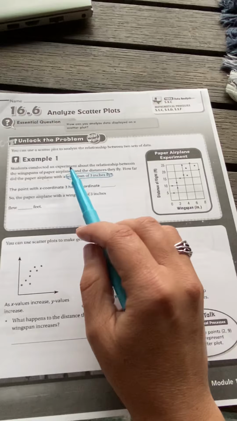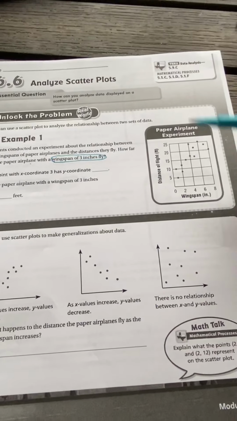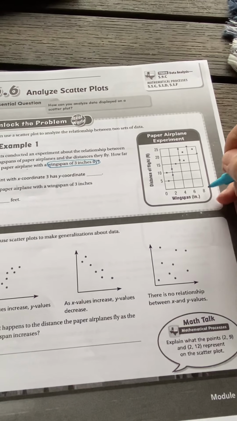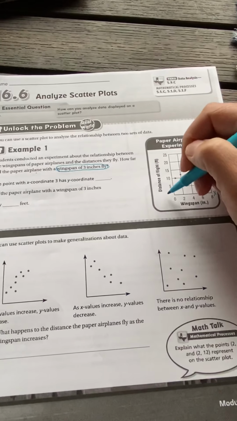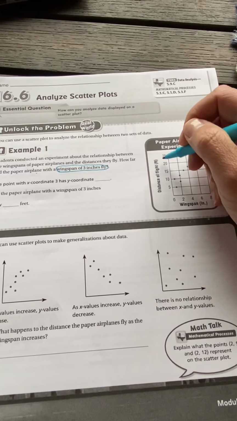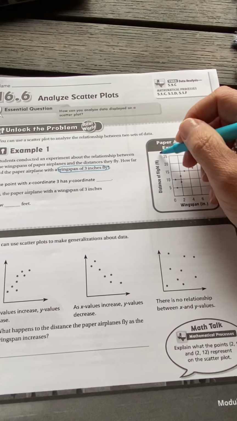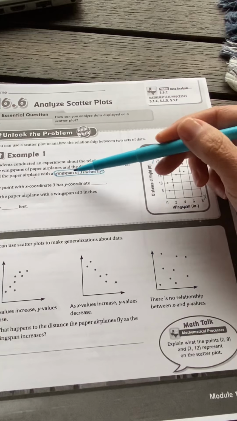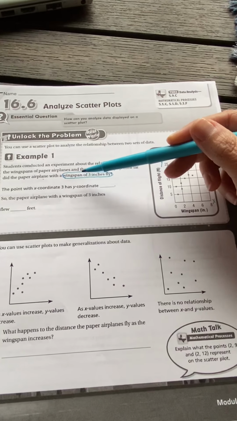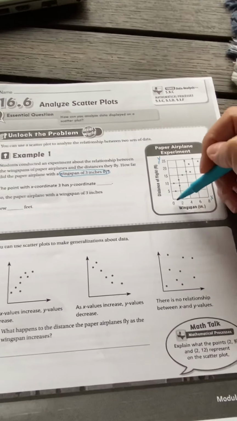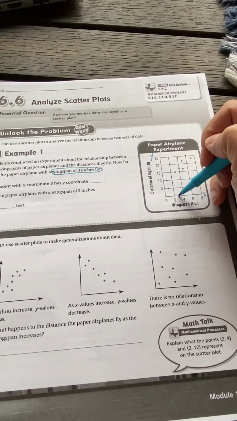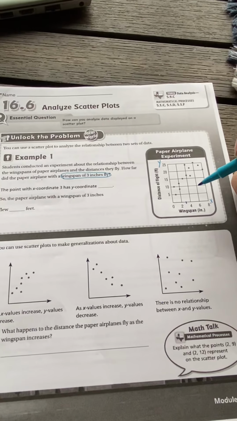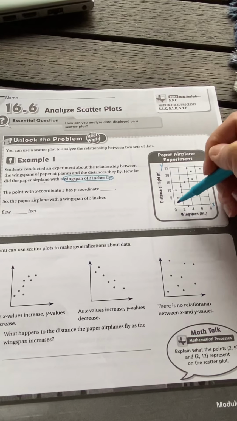So you have to go over to your data shown on the scatter plot, and you see it's got wingspan along the x-axis, and it's got the distance of flight for the paper airplane in feet on the y-axis. So they want to know if the paper airplane had a wingspan of 3 inches, that would be here between the 2 and the 4, then what would the y coordinate be?